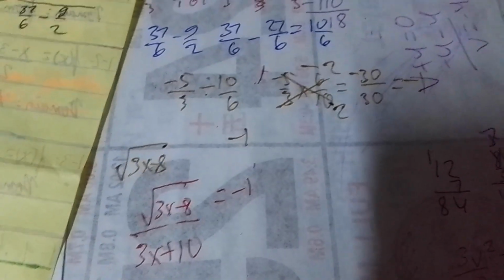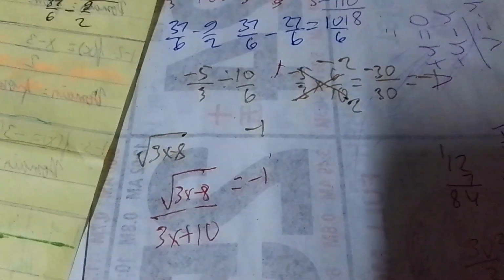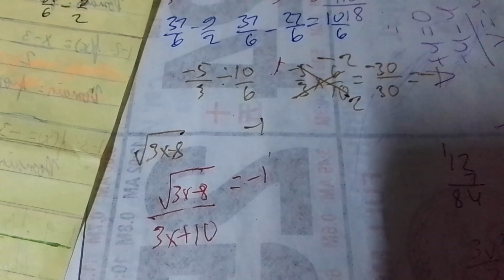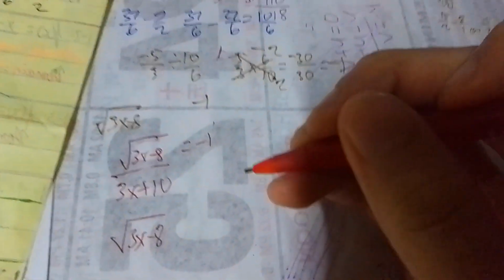Pero although it's not part of rational equations, it's a good thing we just remove the fractions anyway. Now what do? We could do cross multiplication. On the left-hand side, the square root of 3x minus 8 is still there, right? And then we do negative 1 times 3x plus 10. That's on the right side of the equation, right?